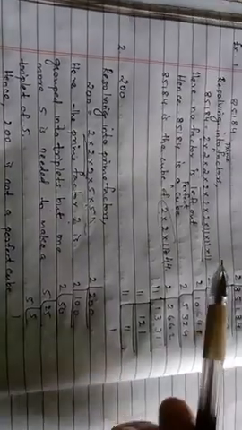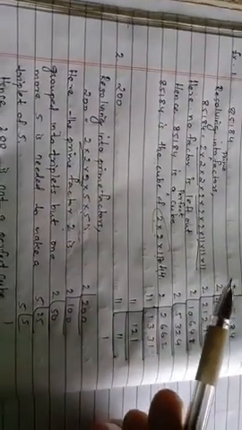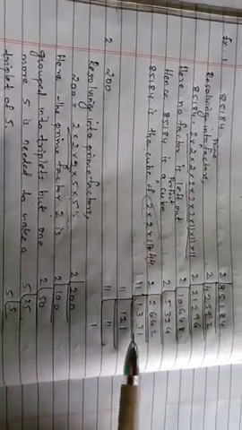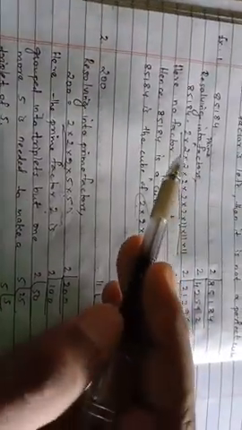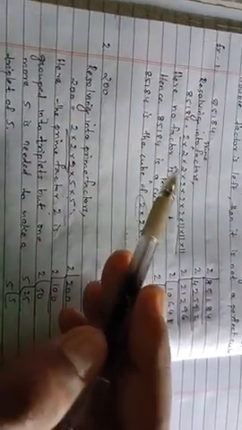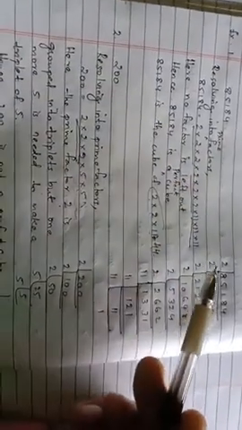That means finding the smallest number by which the given number is multiplied or divided to make it a perfect cube. So this is the method to check whether the given number is a perfect cube. First, do the prime factorization. Second step, resolve into prime factors and form triplets. Then third step, if no factor is left out, then the given number is a perfect cube, else the given number is not a perfect cube.